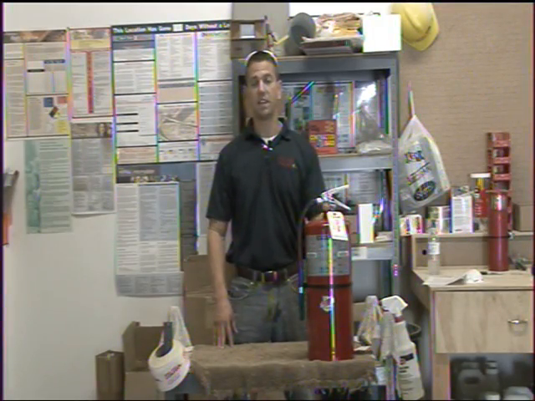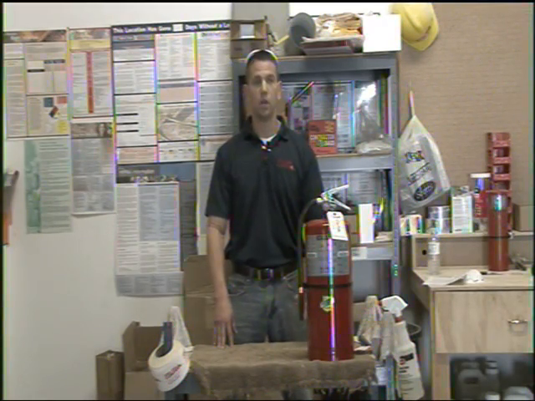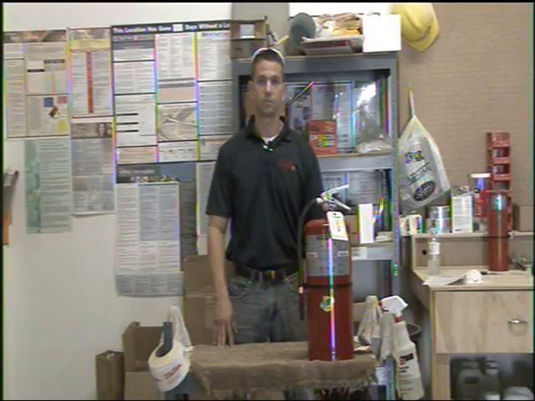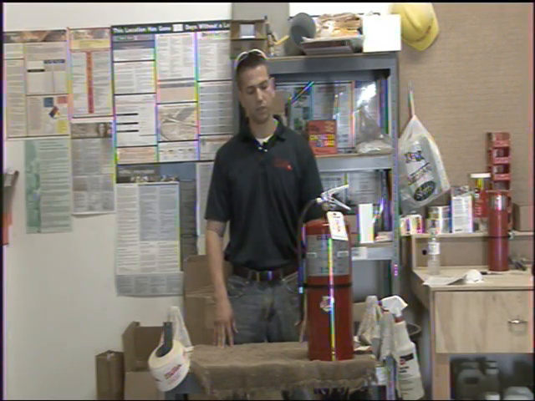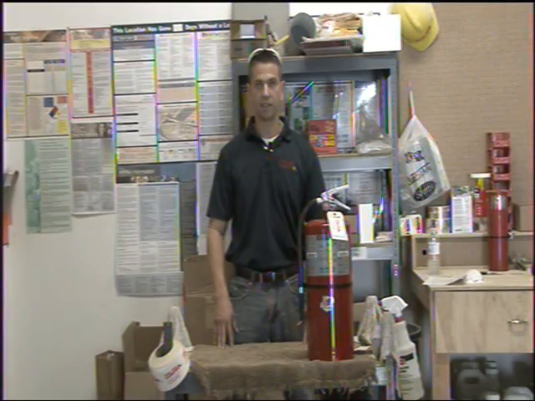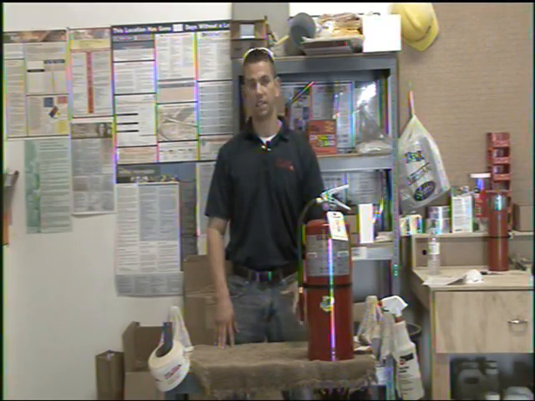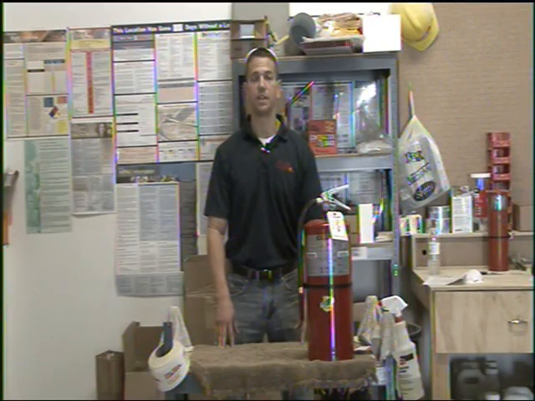The C rating has no numerical value and actually stands for energized electrical equipment or general electrical type equipment. So when you actually pick a fire extinguisher, if you're going to use a fire extinguisher on any kind of electrical equipment, you want to make sure that it just has a C rating. Again, there will be no numerical value having to do with that rating.